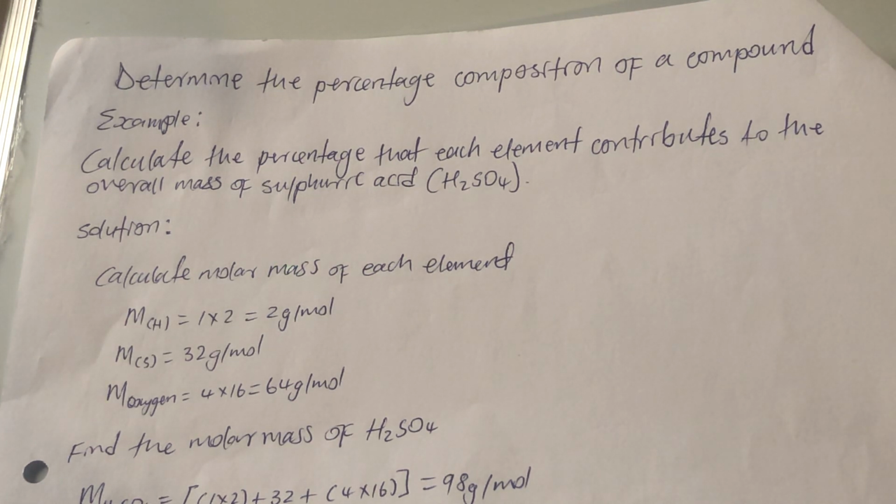In one of the lessons that I've done, I was teaching you about how to calculate the molar mass. So you can visit that lesson to find more, but I'm going to do it again in this lesson.